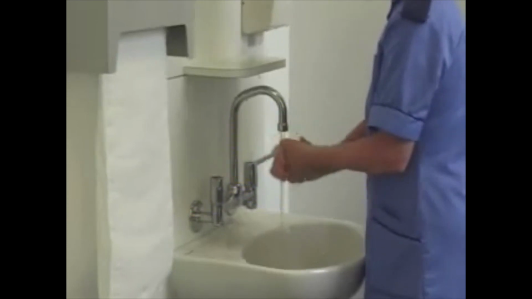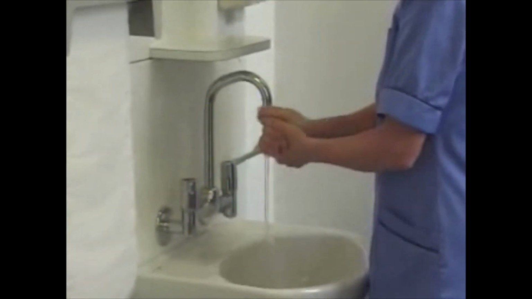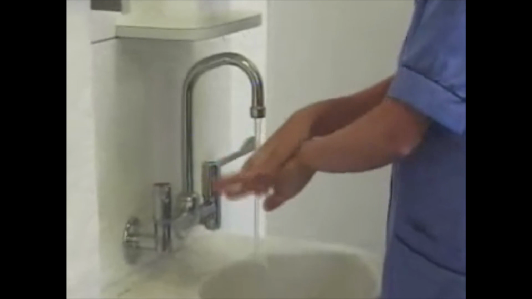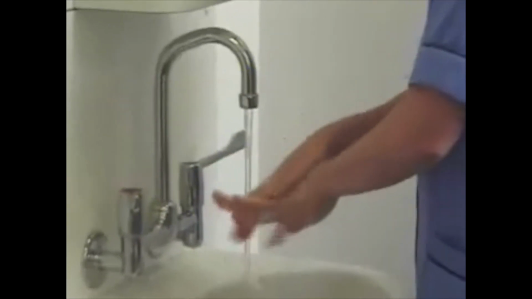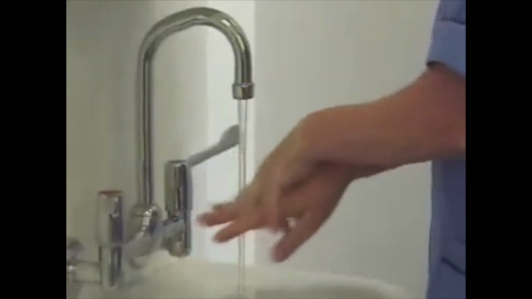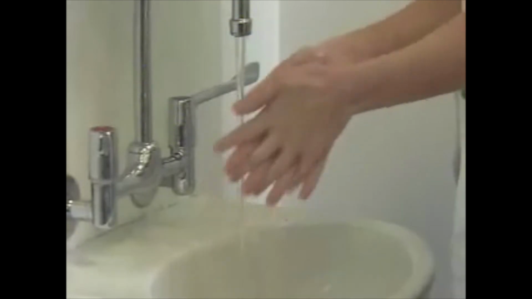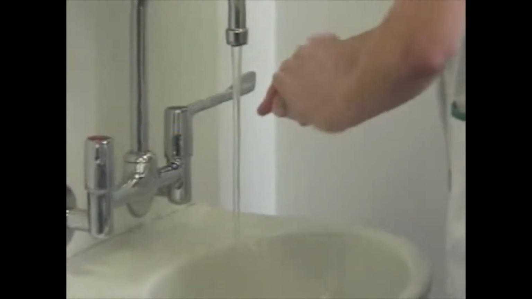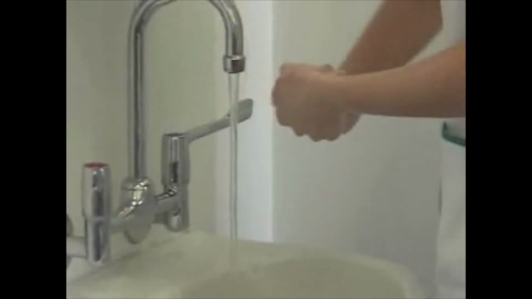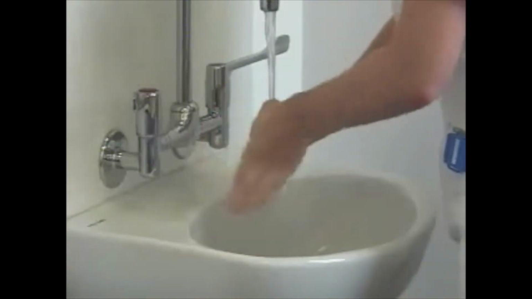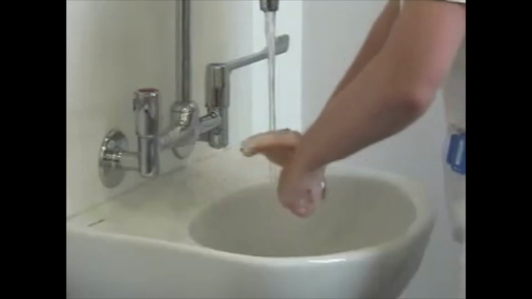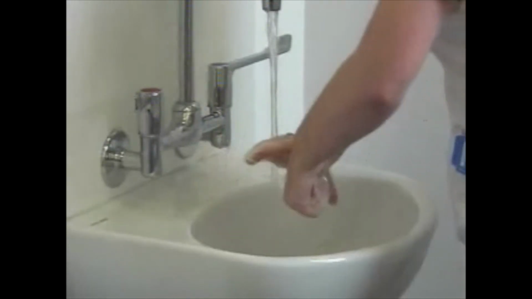Rub palms together to create a lather. Rub right hand over back of left with fingers interlaced. Change hands and continue. Rub palms together again with fingers interlaced. Clasp hands and rub back of fingers against opposing palms. Change hands and repeat. Rotate right hand around left thumb. Then rotate left hand around right thumb.